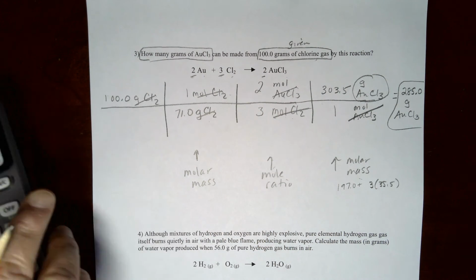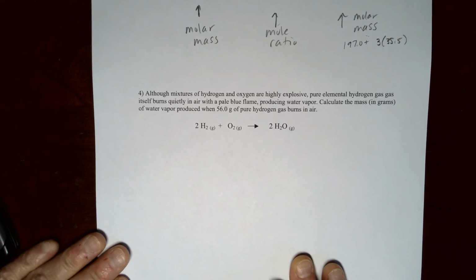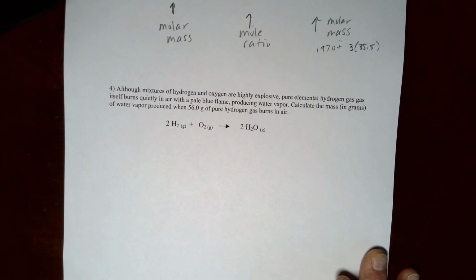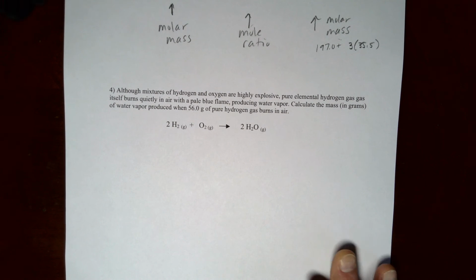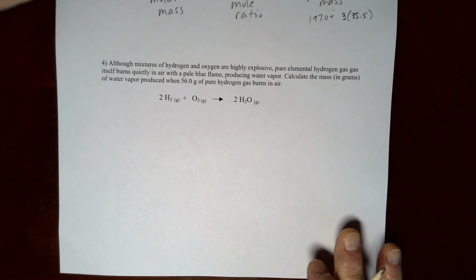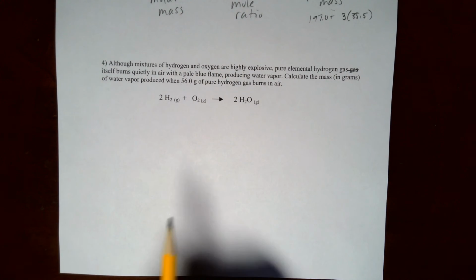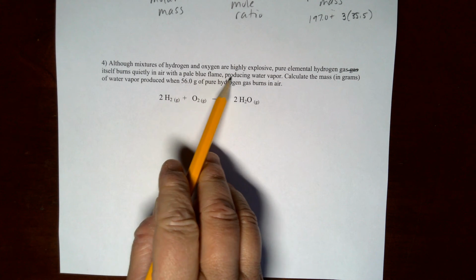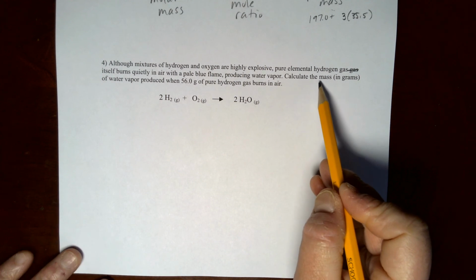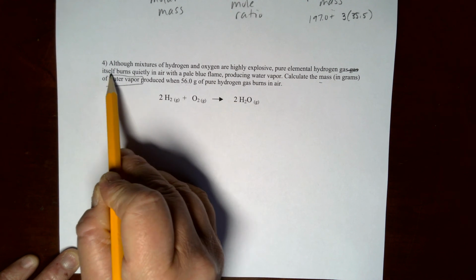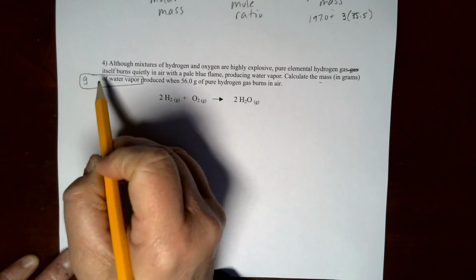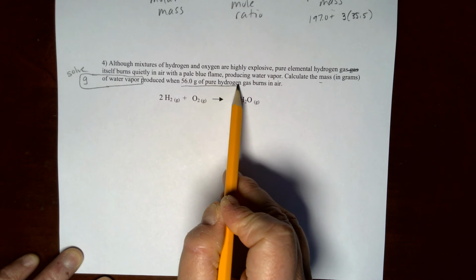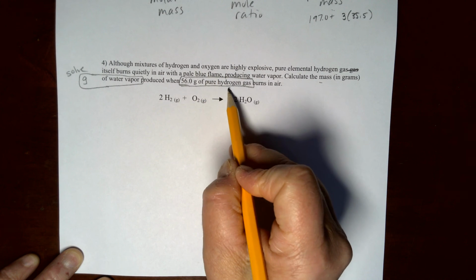All right, let's try one more together. Let's see what this looks like. Although mixtures of oxygen or hydrogen and oxygen are highly explosive, pure elemental hydrogen gas itself burns quietly in air with a pale blue flame, producing water vapor. Calculate the mass in grams of water vapor. Okay, so that's what we're trying to solve for. When 56 grams of pure hydrogen gas burns in the air. So that's our given quantity.